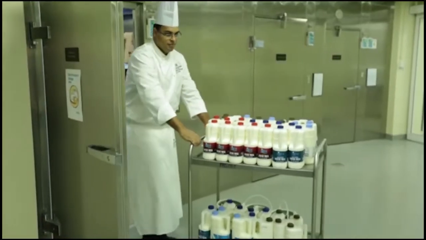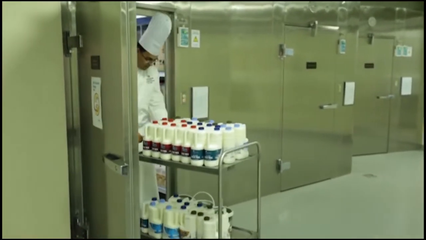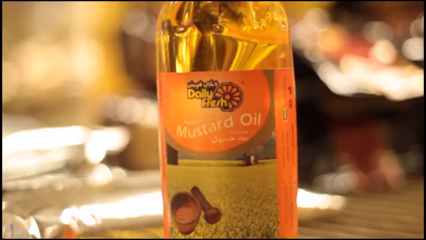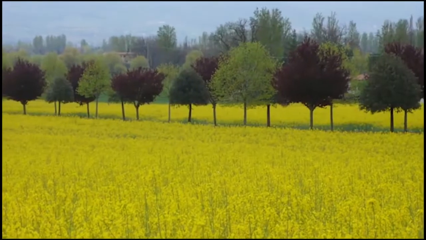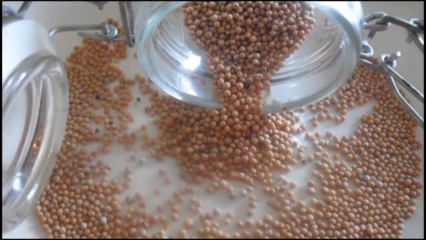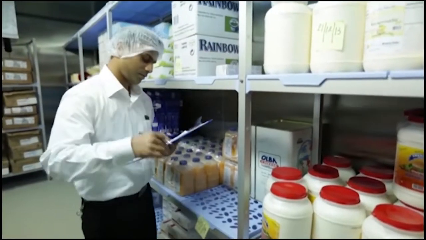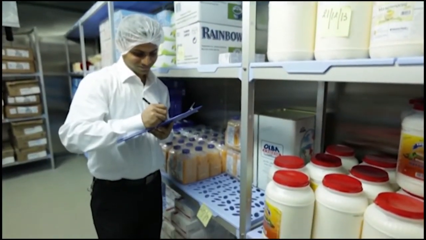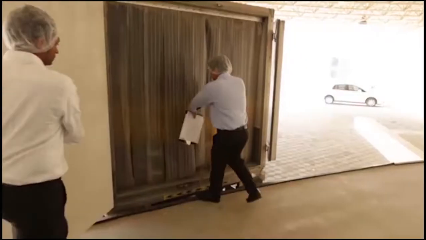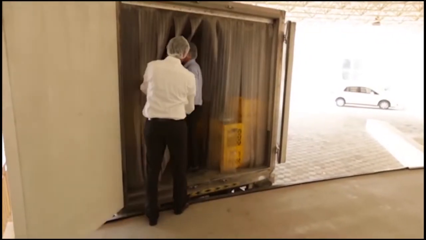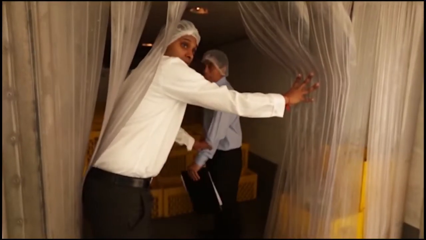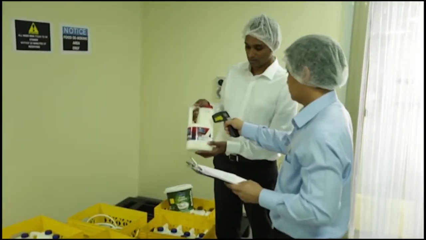So, when choosing a supplier, it is advisable to find out where the products come from, how they are grown or prepared, and how they are transported. You need to ensure that your supplier follows the same hygienic principles as your establishment does, and you should not be willing to accept any food that you think has been compromised from your supplier.